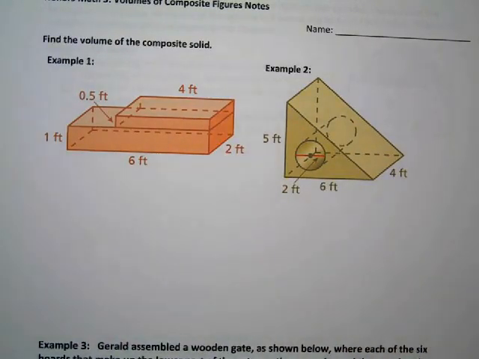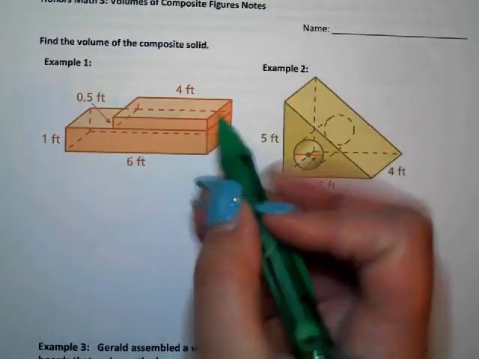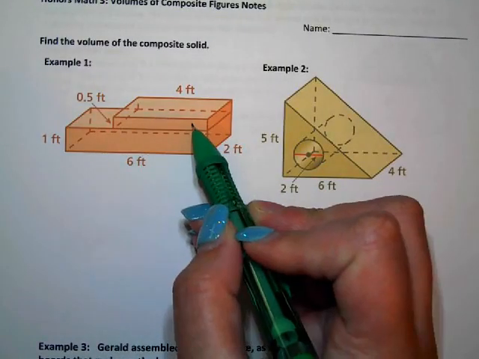The nice thing about this part of the assignment is we're just going to be taking what you did yesterday and we're going to be doing it again, but for each problem you're going to use 2 volume formulas instead of 1. Okay? That's the only difference between yesterday and right now. So what are the 2 shapes that we have here on top and on bottom? What are they called? Rectangular prisms, both of them.